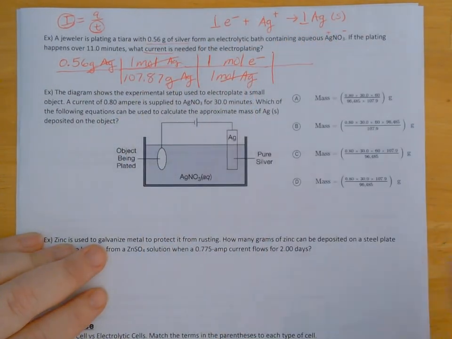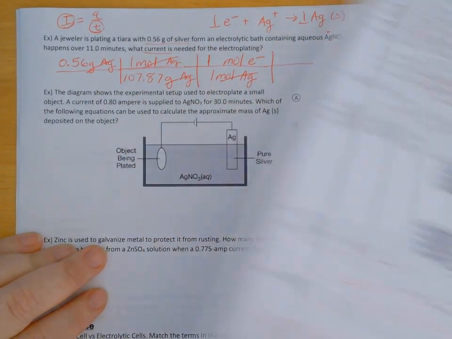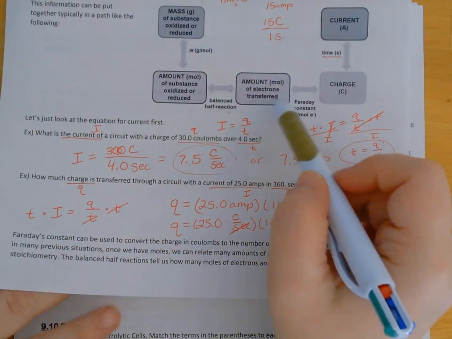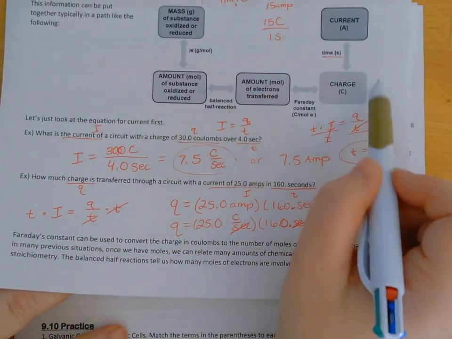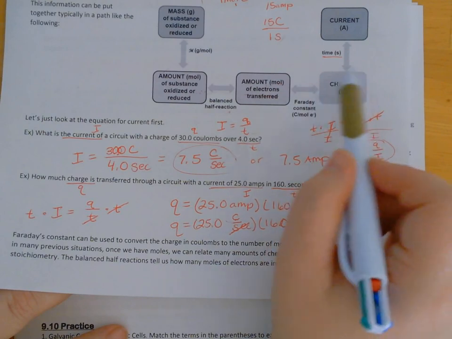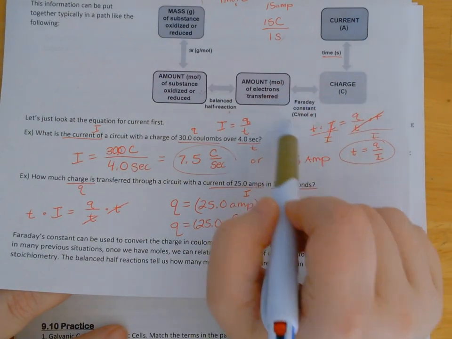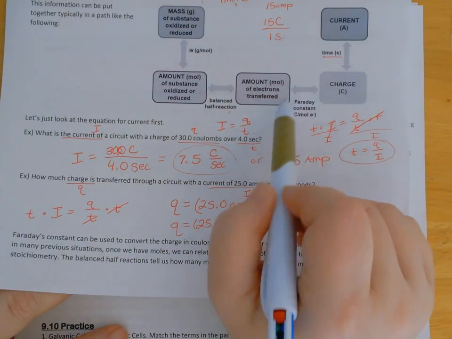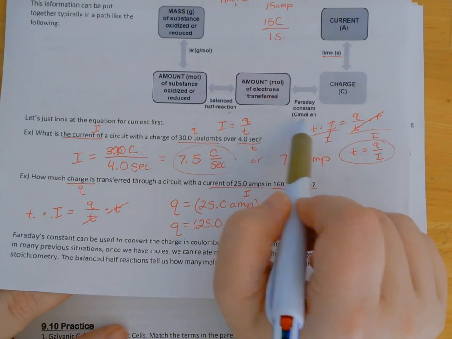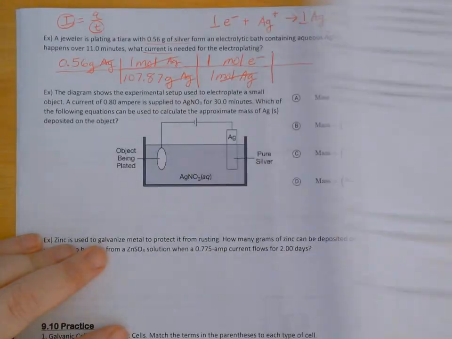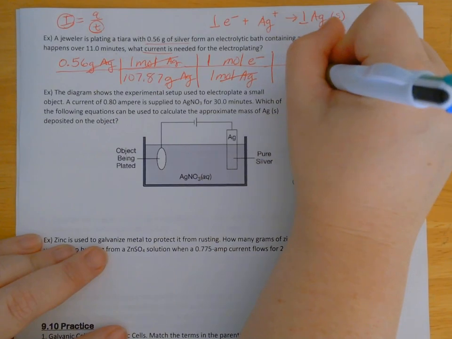Now I have moles of electrons. Let's look at our paper here. I've got my moles of electrons. I want to get to my charge, right? I want to be able to use that equation I have. So I'm going to use Faraday's constant, all right, in coulombs per mole electron. Okay, I want my moles of electrons to be on the bottom.